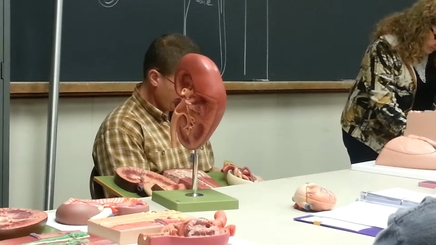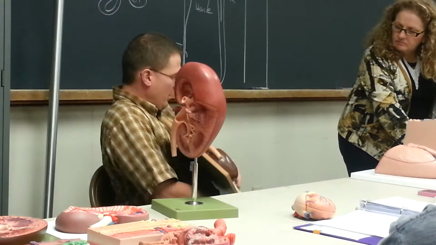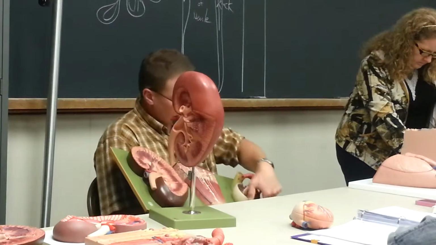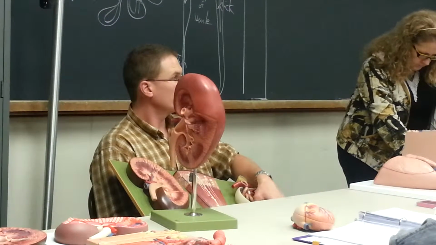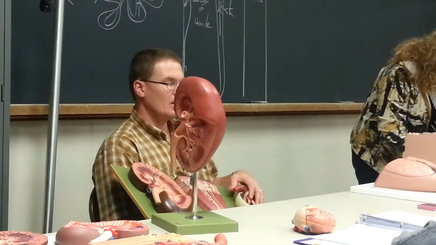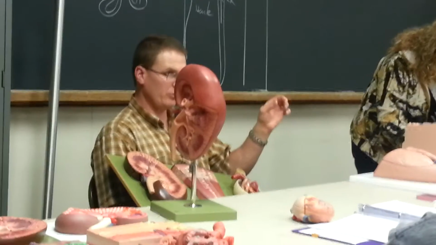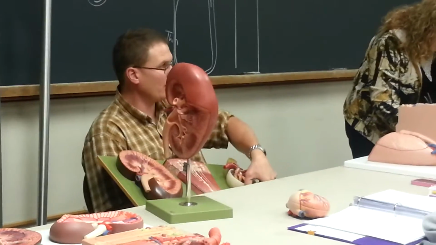2, where the hell is it? Bowman's capsule. It's right out here. This is the Bowman's capsule itself. 3, I would actually call 3 the proximal convoluted tubule. Okay? What are they saying it is? When we had the uterus, the neck of the uterus was the cervix. So cervical portion, I guess, if it was like this part right here.